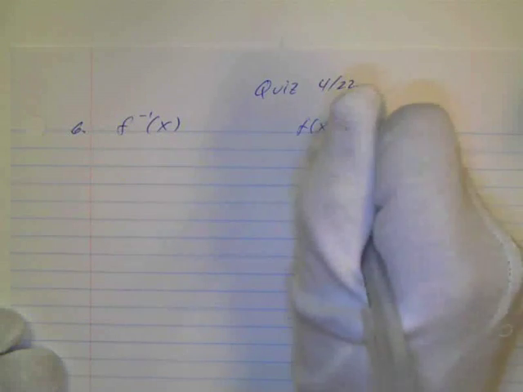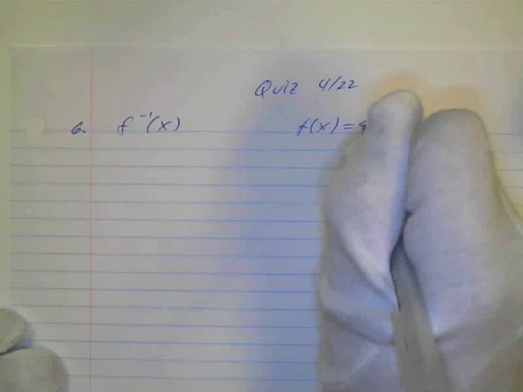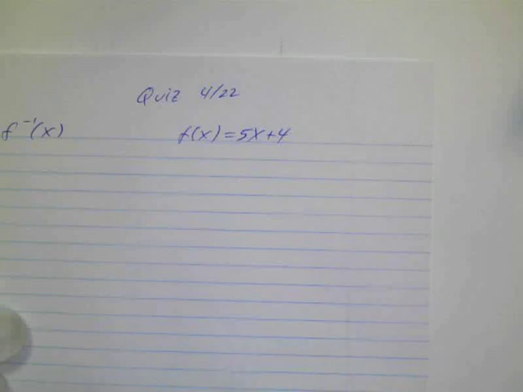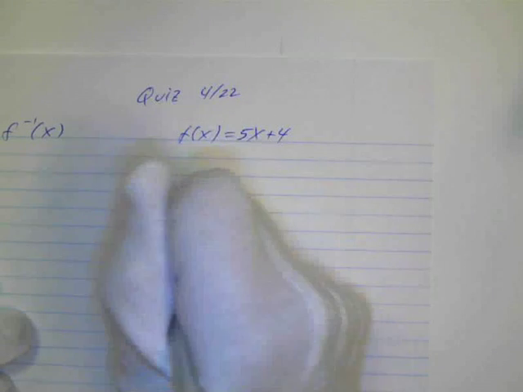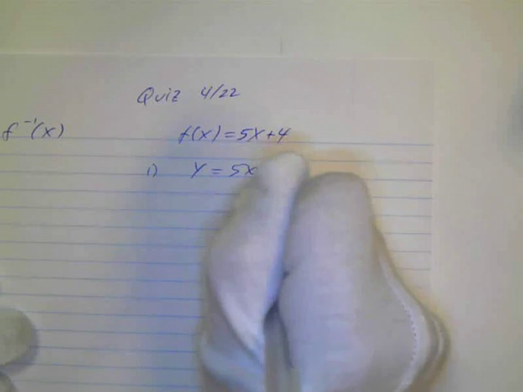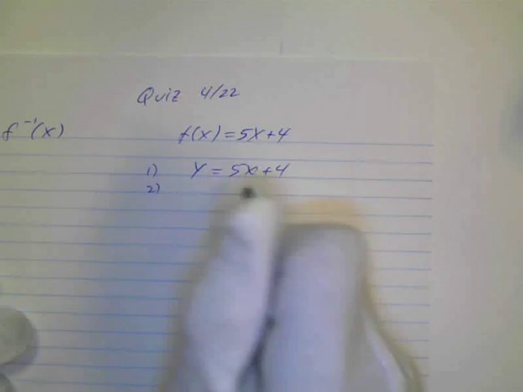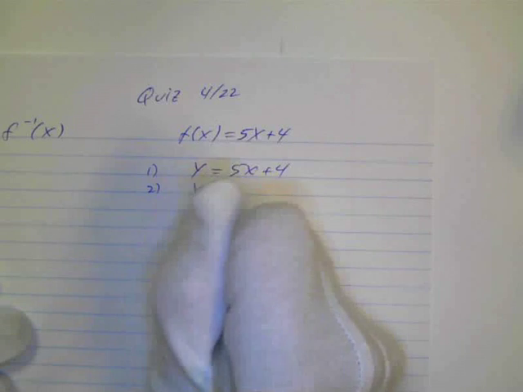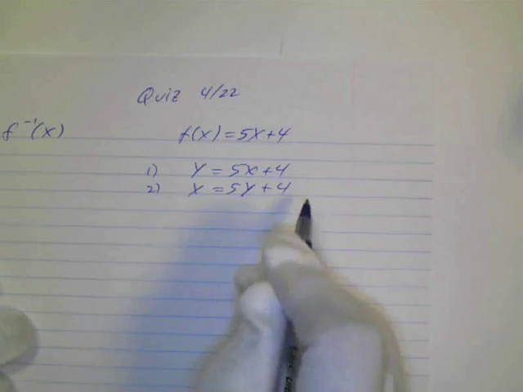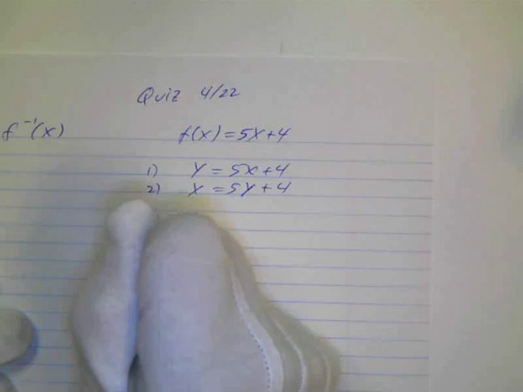All right, so f inverse of x. First thing we do, we know that f of x equals 5x plus 4. So step 1, we call that y. Step 2, we reverse the x and y. So x equals 5y plus 4. And then step 3, we just solve for y.